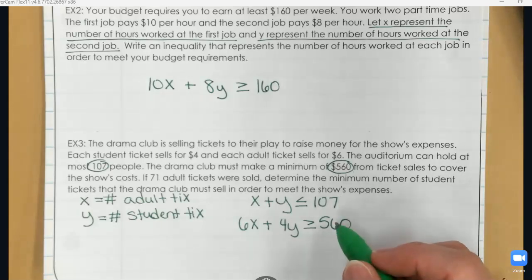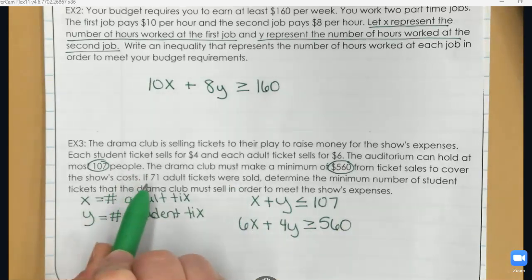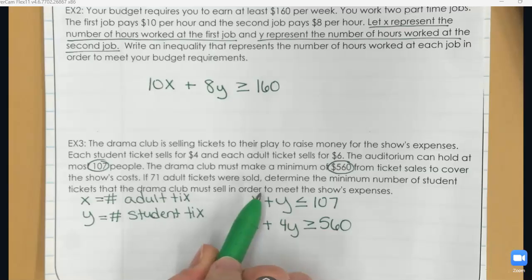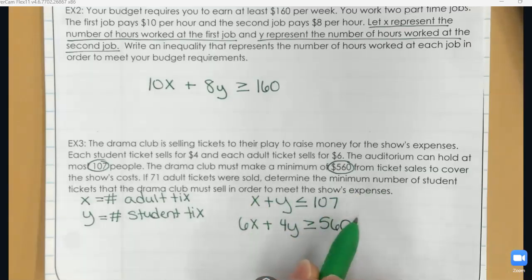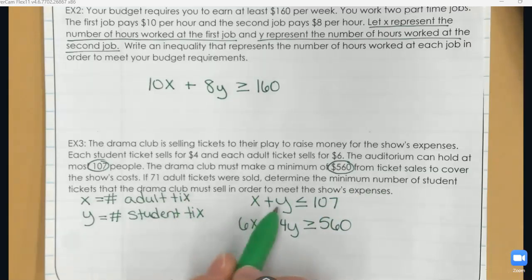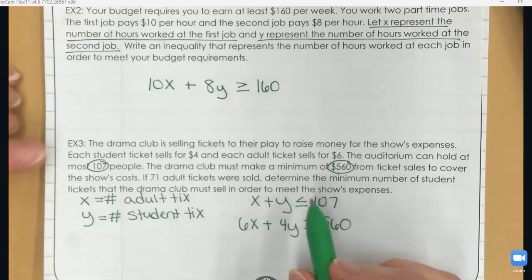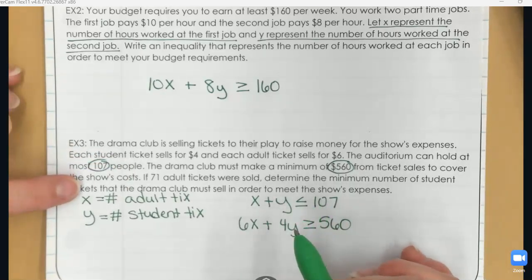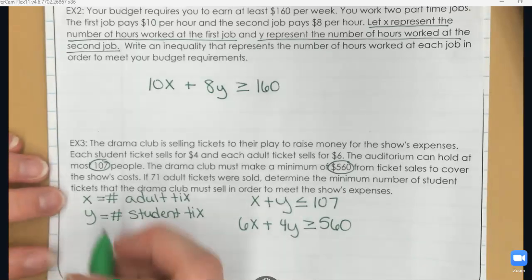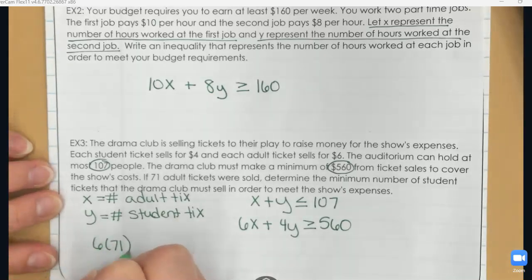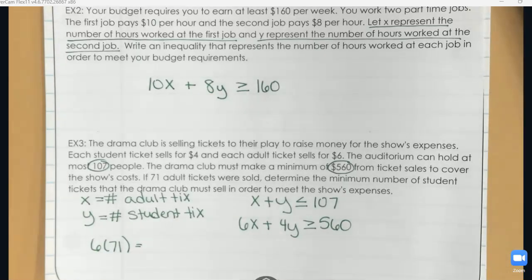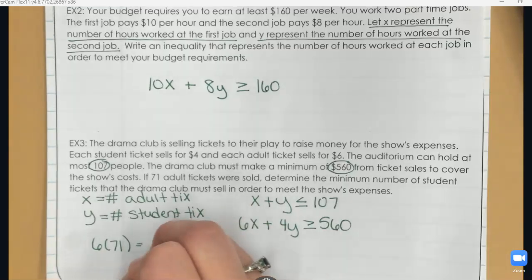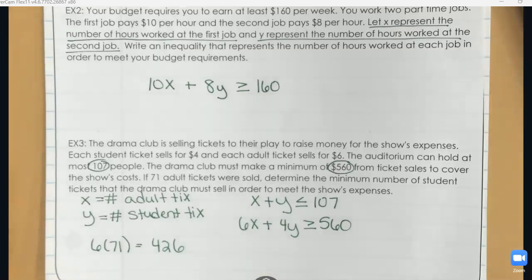And what we're told is that if 71 adult tickets were sold, determine the minimum number of student tickets that the drama club must sell in order to meet the show's expenses. So if I am putting adult tickets at 71, that means 6 times 71, I am making a total of $426 from the adult sales.